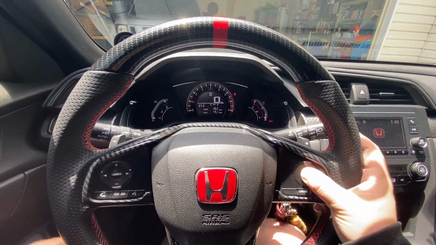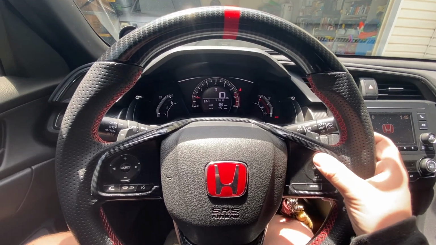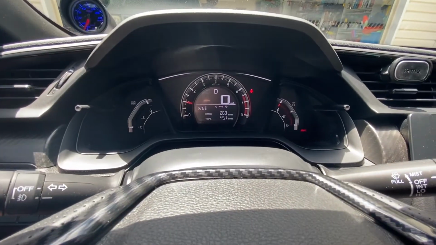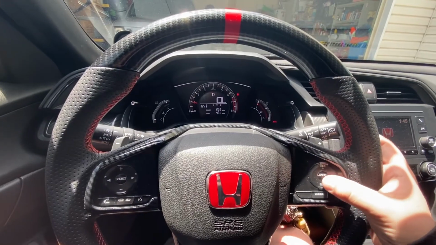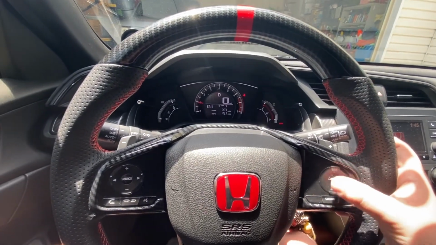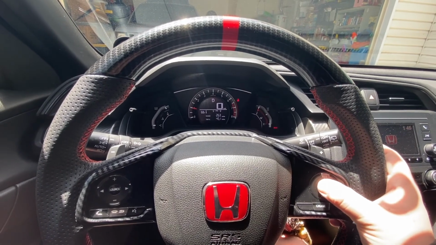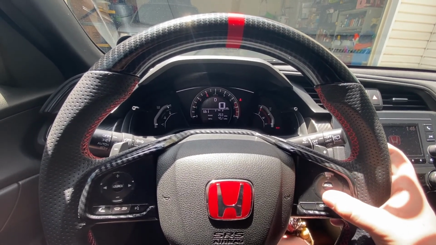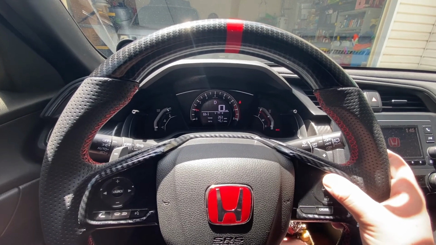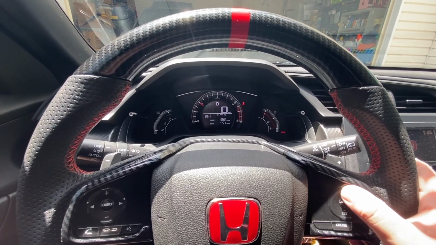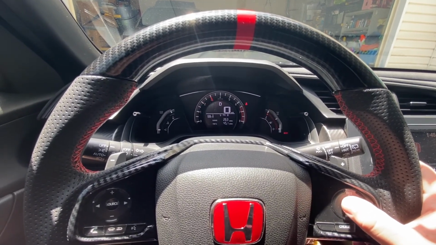for just a second, and it'll pop up with the 1 on the tachometer up there. You change the tune by going up and down on the cruise control setting, like so. So 1 is factory, 2 is like 18 PSI, 3 is 25 PSI, so we'll leave it on the 23 PSI tune.